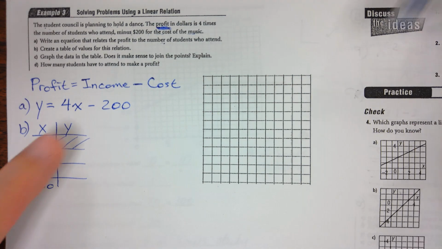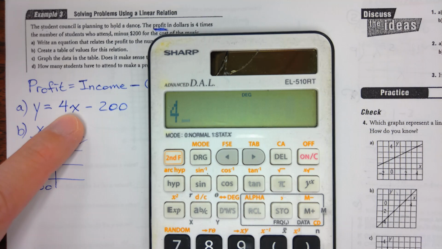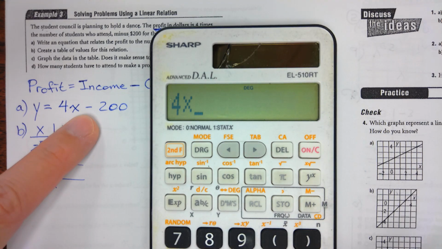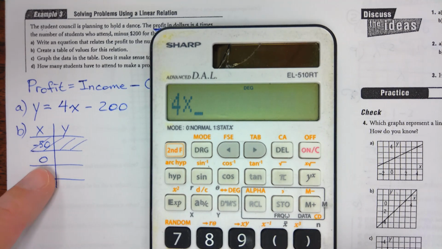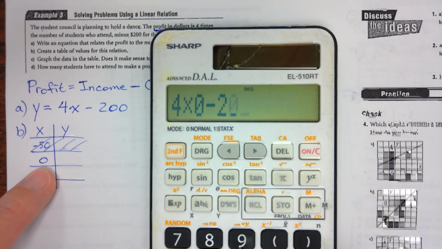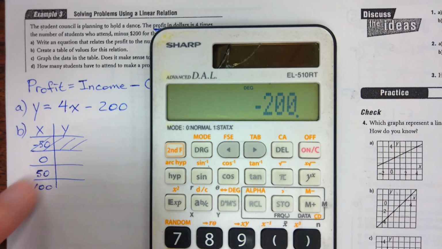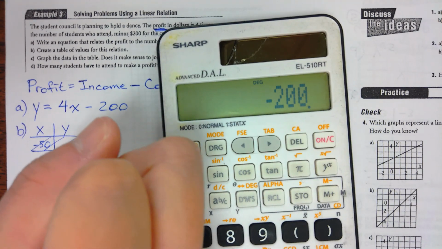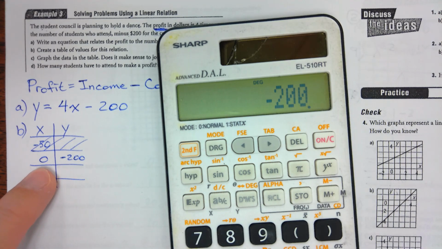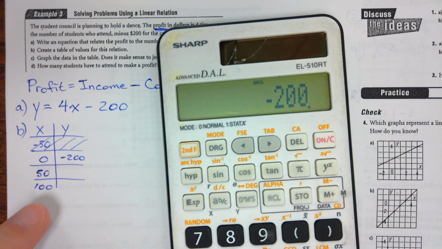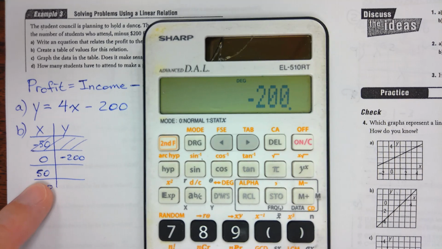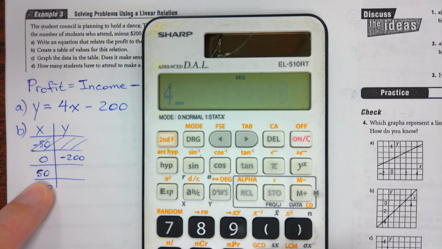So put it in your calculator. 4 times something minus 200. All right, so here, 4 times 0 minus 200, you get -200. That means if nobody goes, you're losing $200 for the DJ. You call the DJ, and then nobody comes.